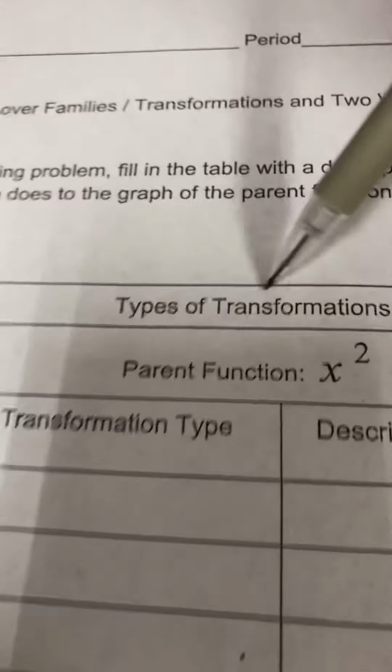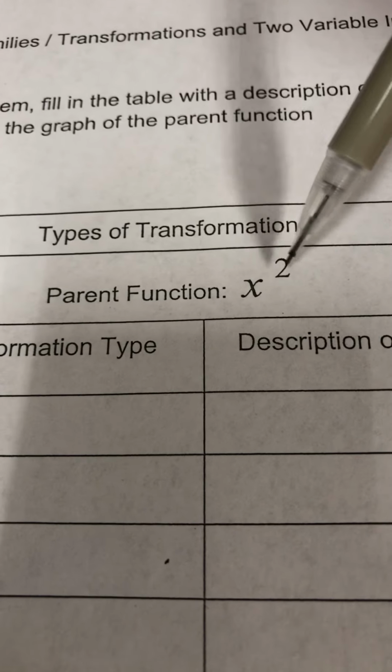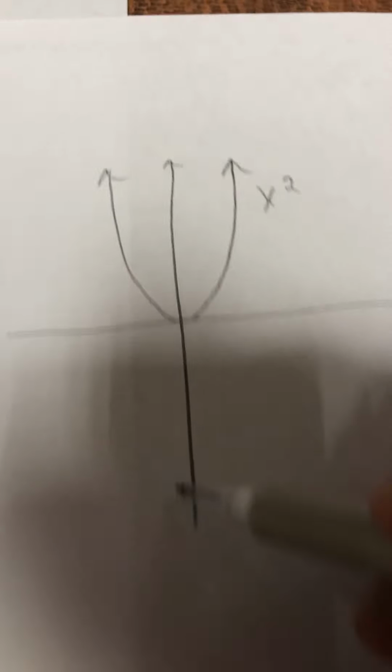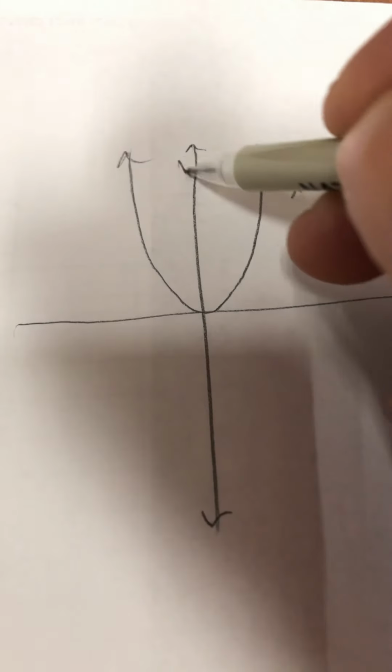of the parent function. Here we have the parent function, x squared. So we have a quadratic function going on here. It's going to be a U-shape, centered right in the middle, that looks like this. This is what x squared looks like. And so, we have our y-axis. This is our y-axis. This is our x-axis.